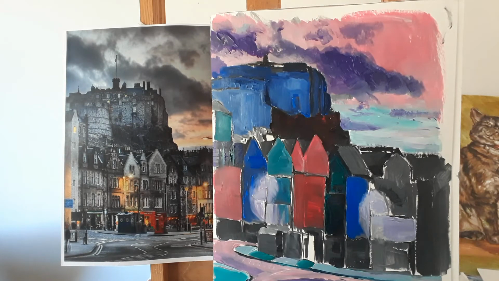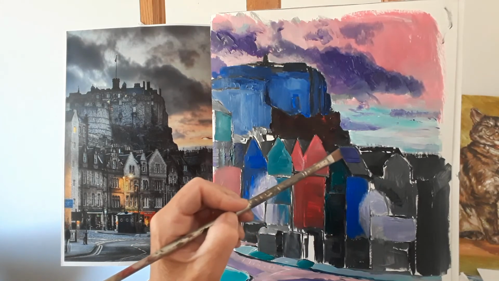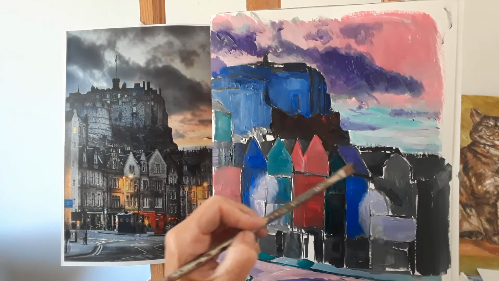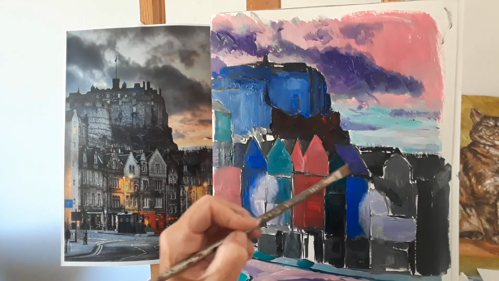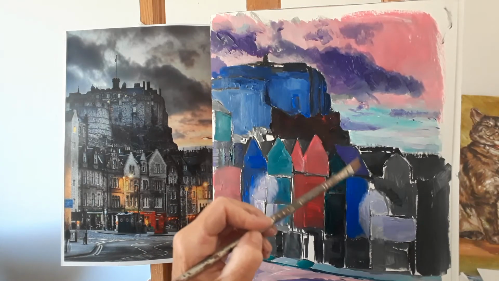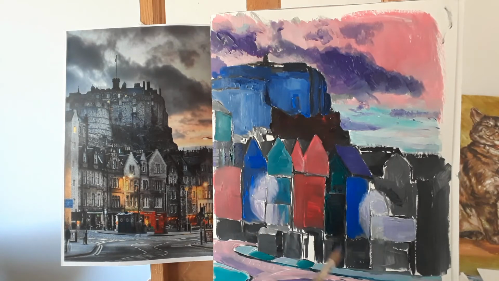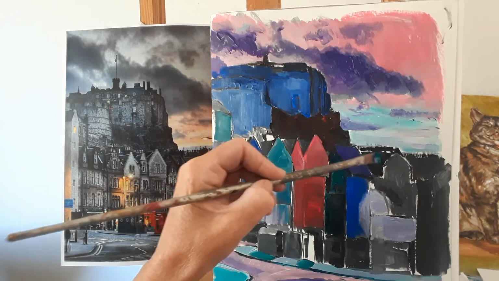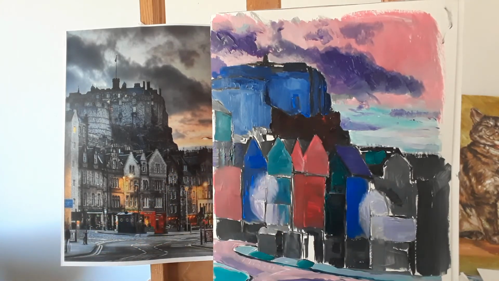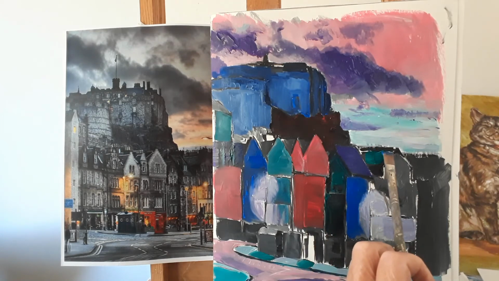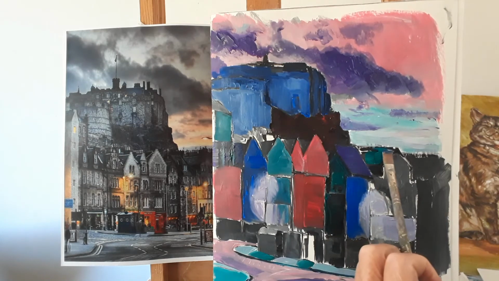Now that's got quite a lot of roof. I'm going to do the roof in a dark purple. And I'm ignoring the shop fronts at the moment. So on to the next building. I think I'll do that roof in green. There is a bit of a paler area on it, so I'll put in some white. And then try and neaten it up a little bit.